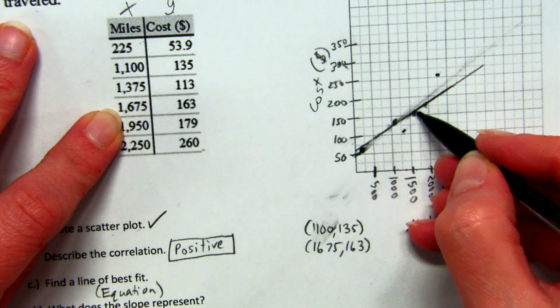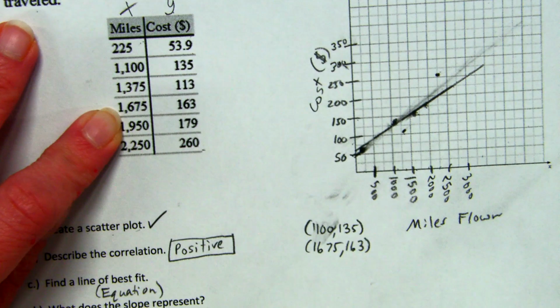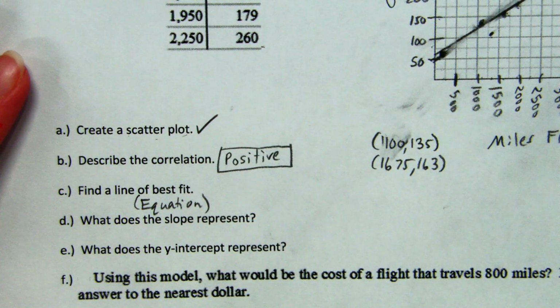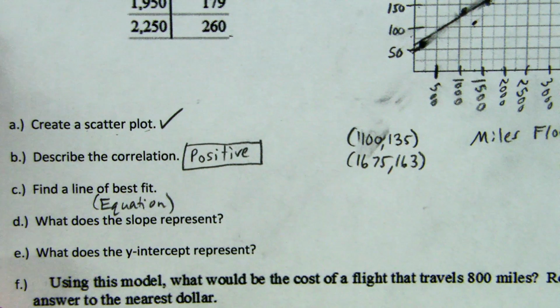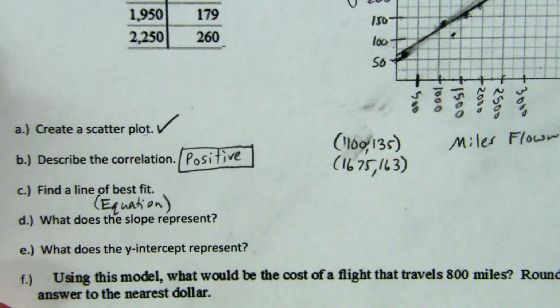That's what that one is right there. So I'm using these 2 points. I could use this one if I want. They're all so close, we're going to get close to the same answer. And I will tell you that when you're doing homework, if different people use different points, your answers will come out a little different, and that's okay, because we are estimating.